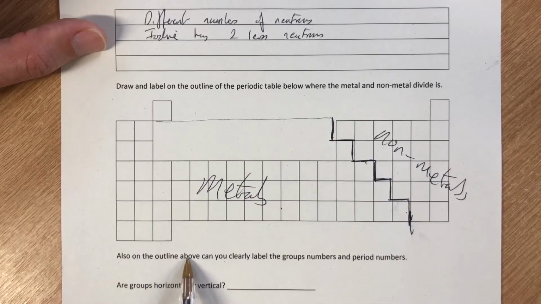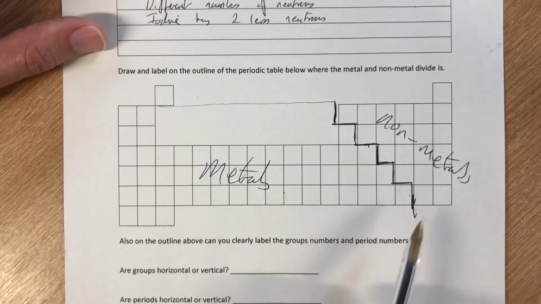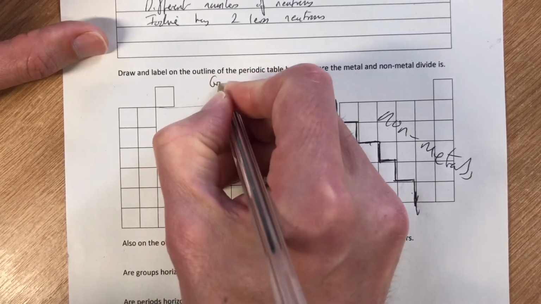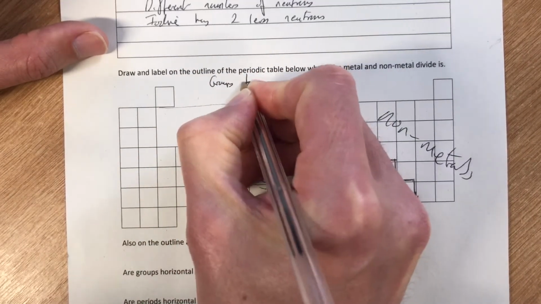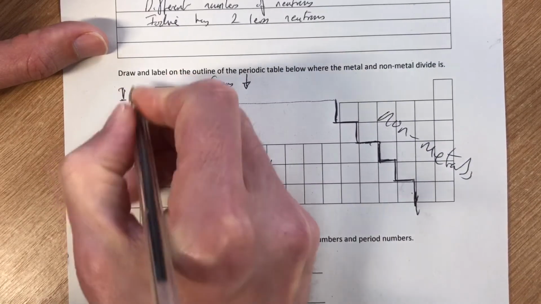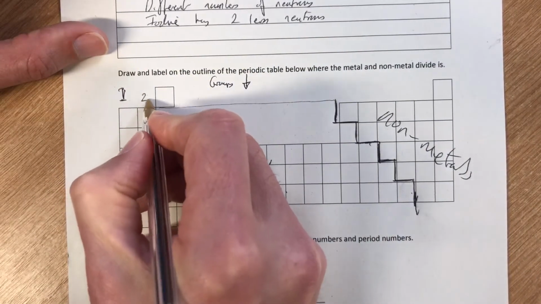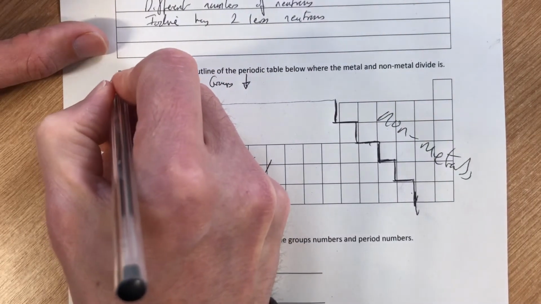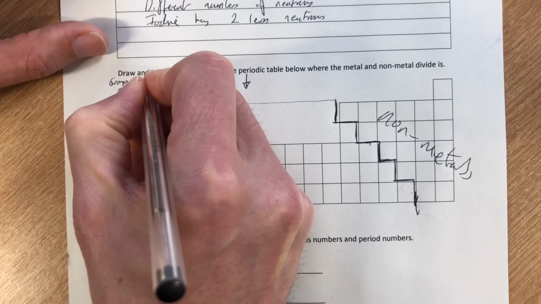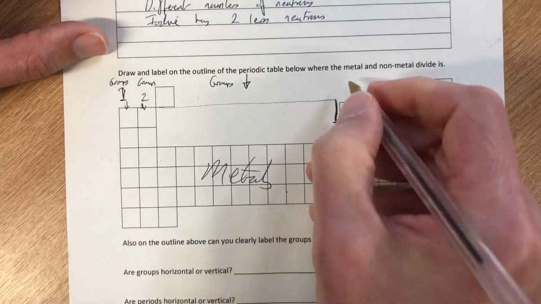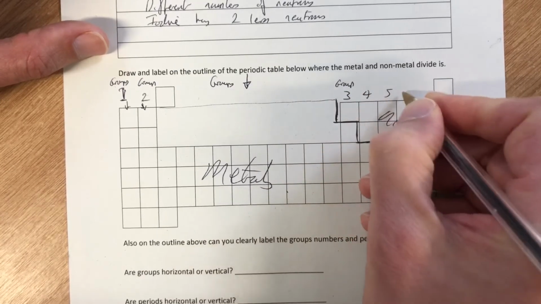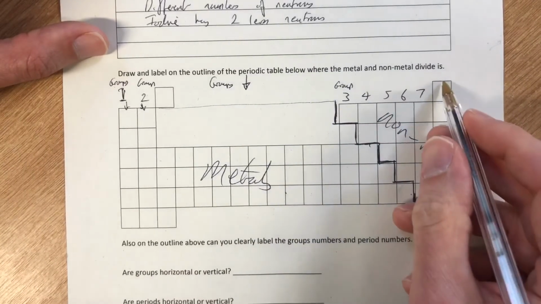Also on the outline above, can you clearly label the group numbers and period numbers? We said it a moment ago. Groups go down. So this is group 1, all these. This is group 2. So these are groups. Group 1, group 2. This is group 3, 4, 5, 6, 7, and you may be thinking this one's called 8.